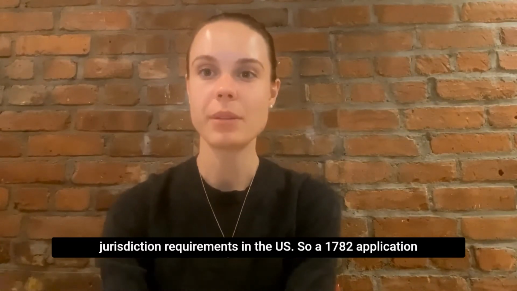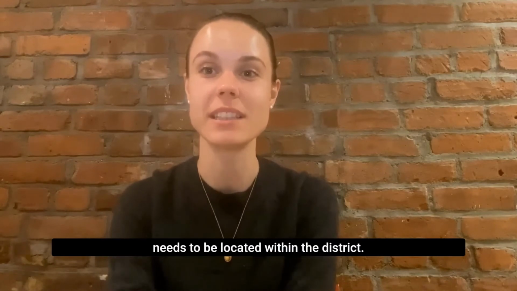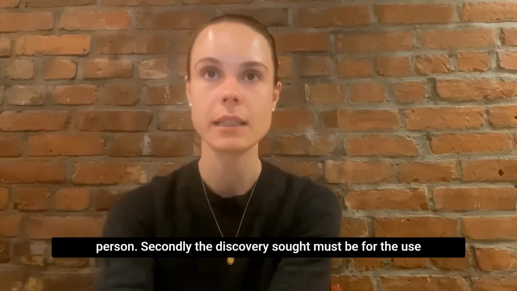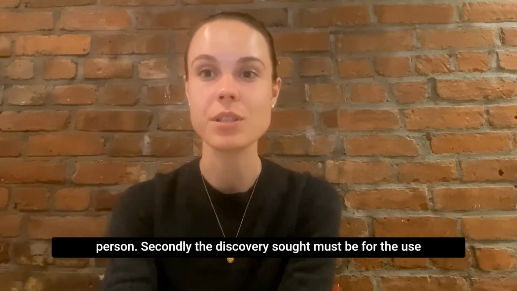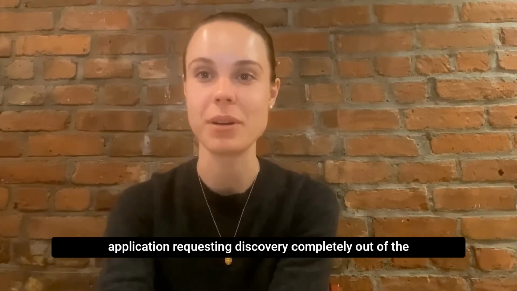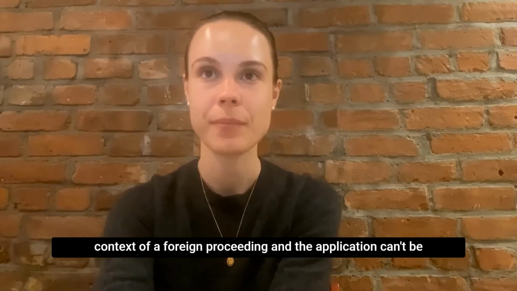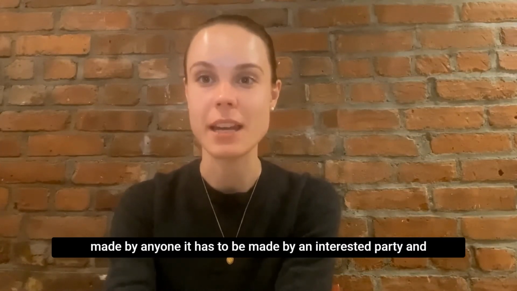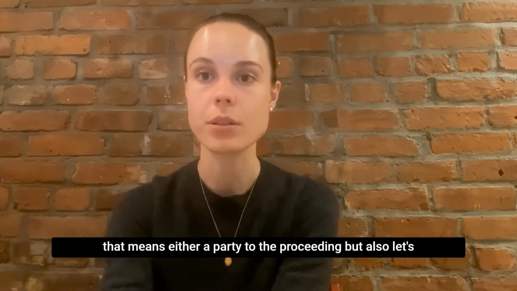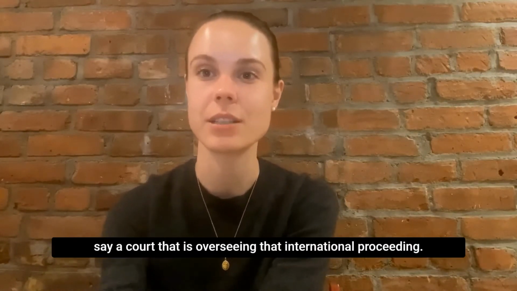So a 1782 application has three requirements. I already spoke about the first one, namely that the person needs to be located within the district. So the district court has to have jurisdiction over that person. Secondly, the discovery sought must be for use in a foreign proceeding. So you can't just go and file an application requesting discovery completely out of the context of a foreign proceeding. And the application can't be made by anyone. It has to be made by an interested party. And that means either a party to the proceeding, but also, let's say, a court that is overseeing that international proceeding.